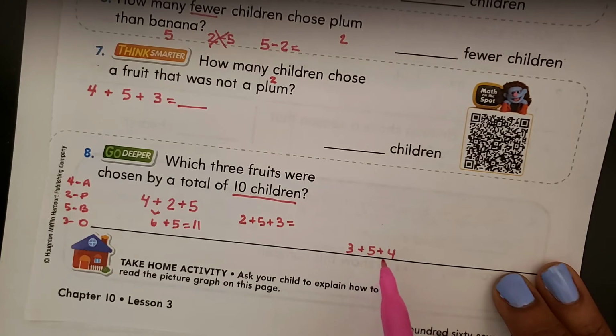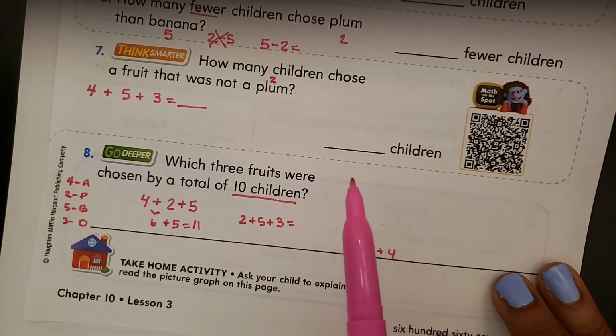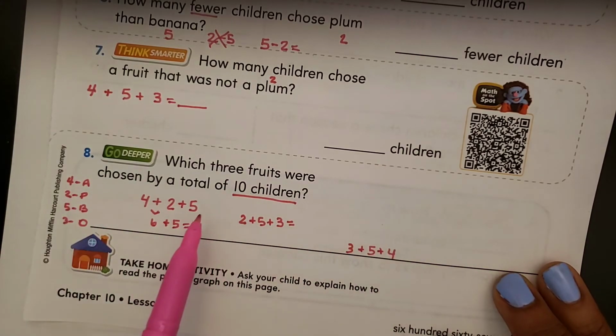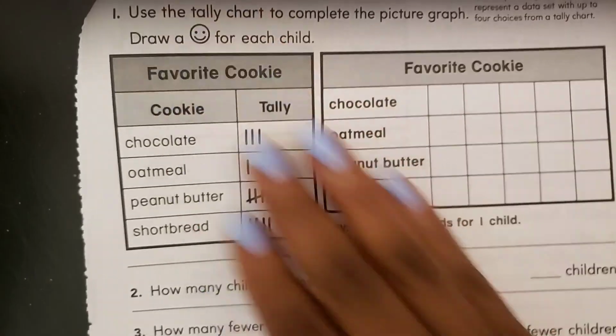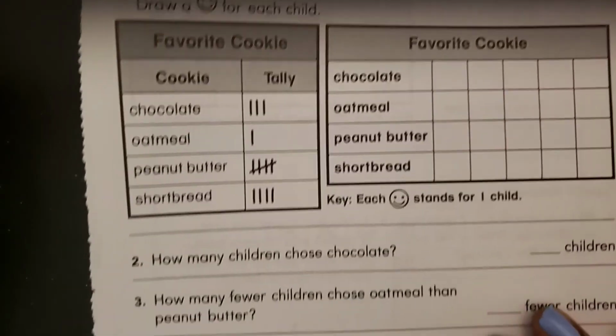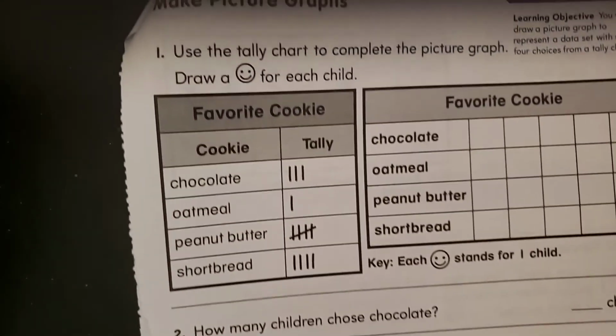Oh, Miss Hill, the 3 fruits that were chosen was apple, plums, and bananas, if it equals 10 children. The 3 fruits that were chosen were orange, plums, and apples, if it fits. So keep playing around with the numbers to see what works for you, okay? When you're done, this is your homework page. This is the page that I'll be checking, for you to try on your own. Okay?